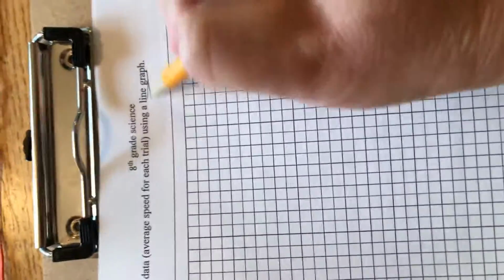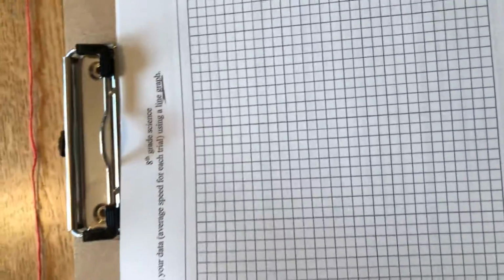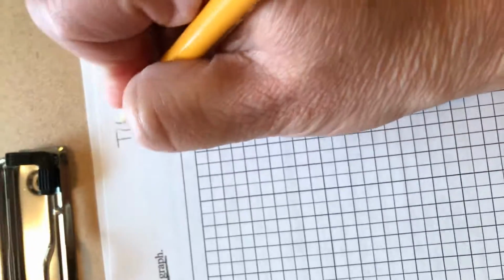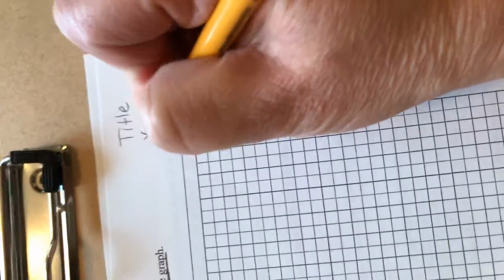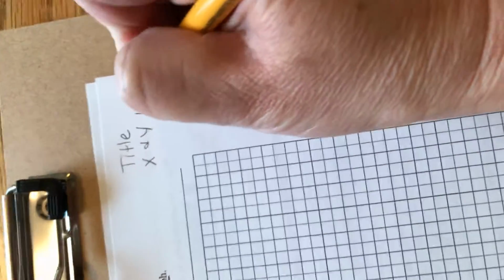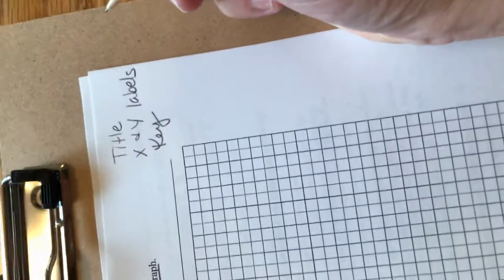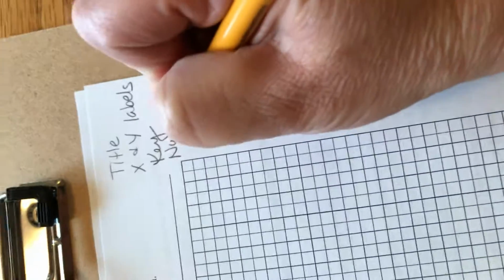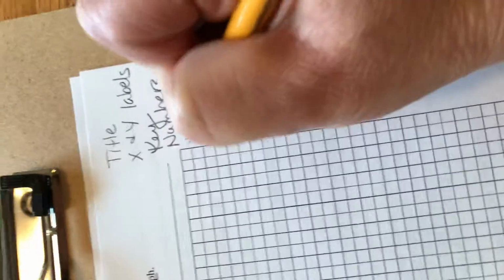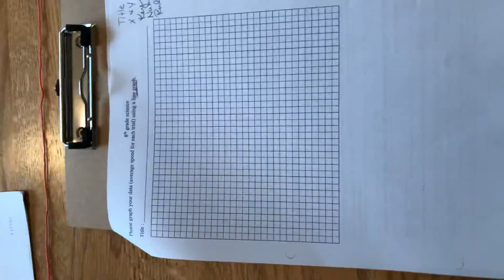What kind of graph are you going to draw? Oh, look, you're going to read in the directions where it says make a line graph. Don't forget on your graph that you want to have a title, right? You want to have X and Y labels, maybe a key if you need one. You want to set your numbers up accurately, and you want to use a ruler to draw in your graphing line, okay?